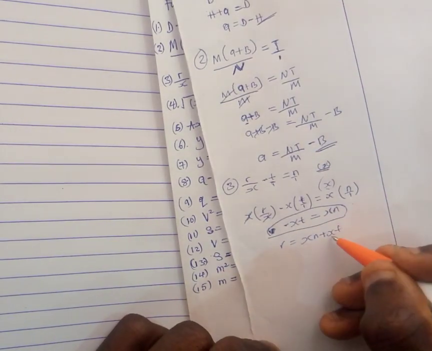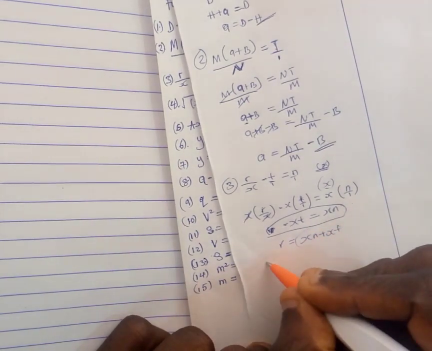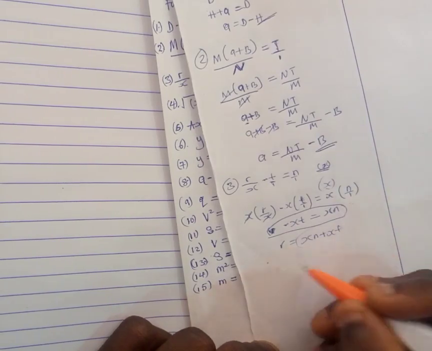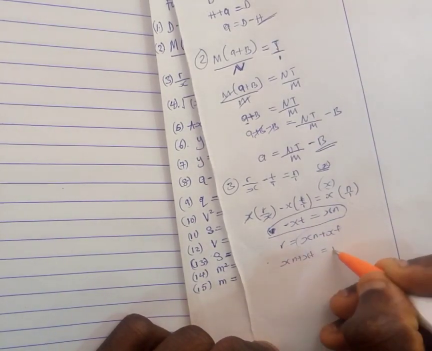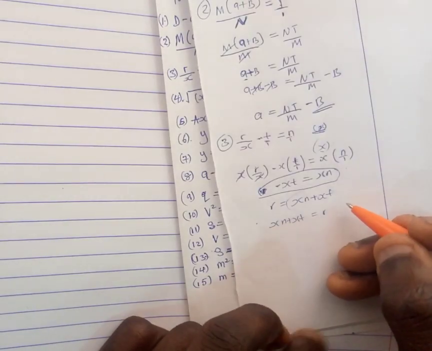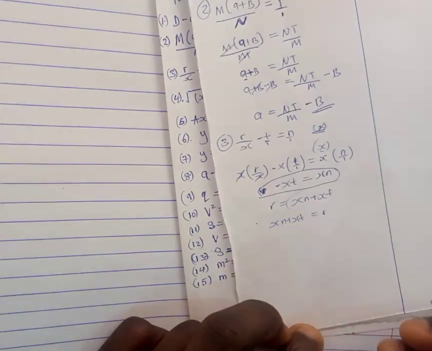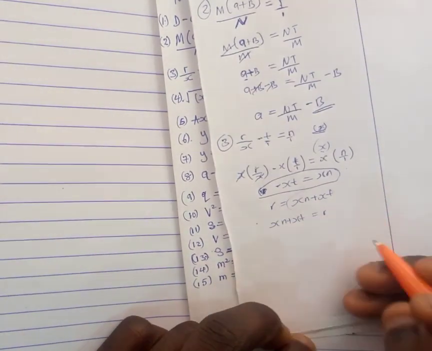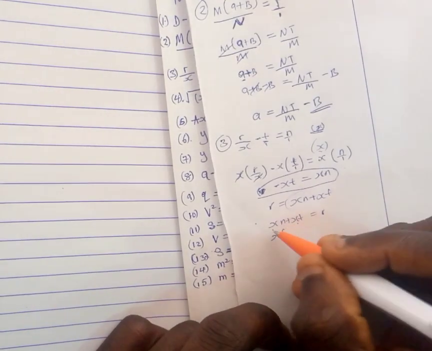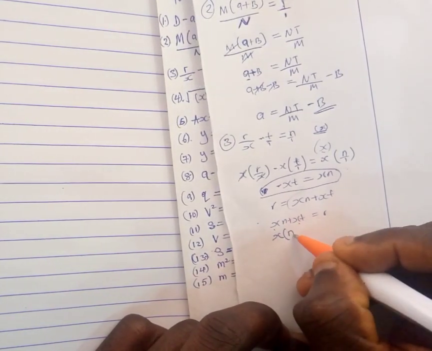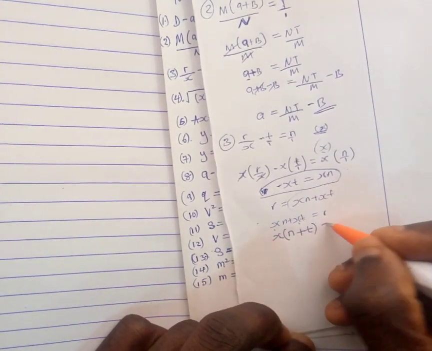Since I'm making x the subject of formula, I'm taking the whole terms here to the left hand side and r to the right hand side. It should become xn plus xt equal r. Now I'm going to factorize. Since x is common here, x is common here, I'm taking x out. X in xn, I'll be left with n, plus x in xt, I'll be left with t, equal r.